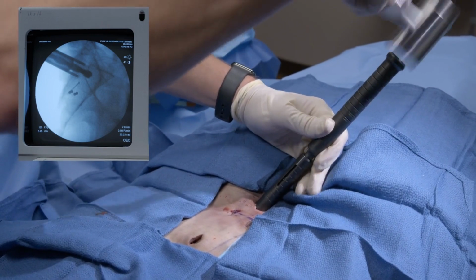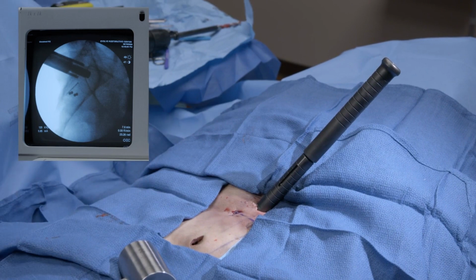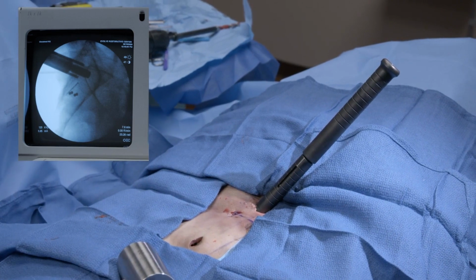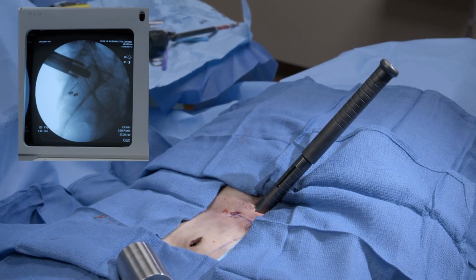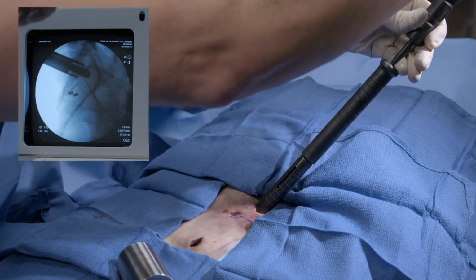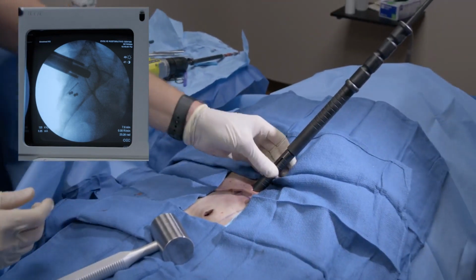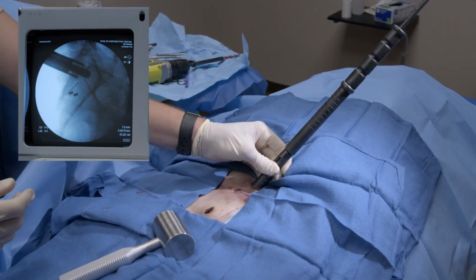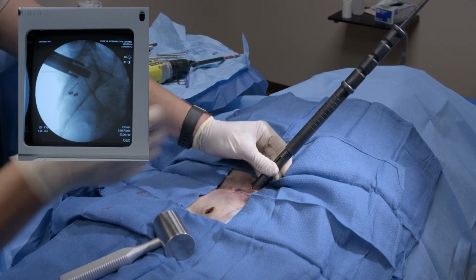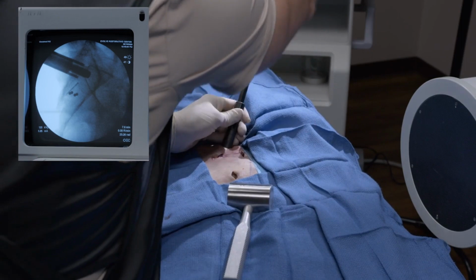Since it's going to be a tight fit, we're going to hammer that down. And then we're going to take the slap hammer once again to take that out. And as I said, you don't want your working cannula to be dislodged out of the joint space. You want to make sure you hold on to that tightly as you slap hammer the broach out of the joint space.